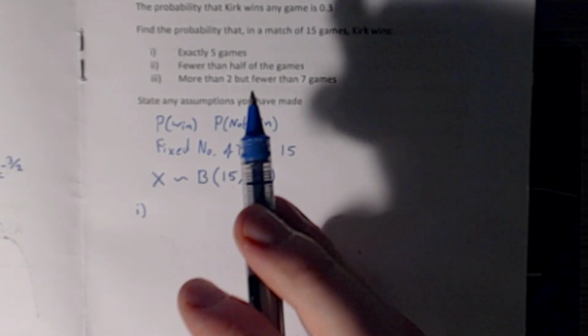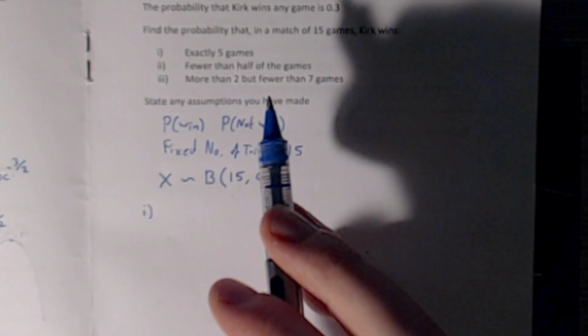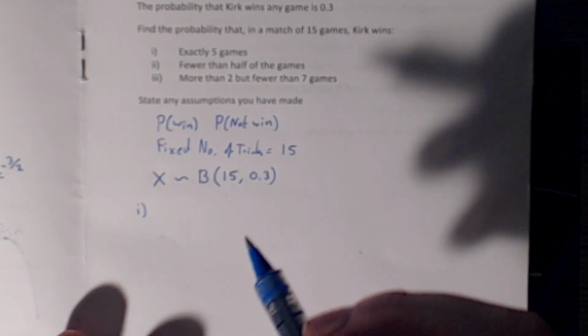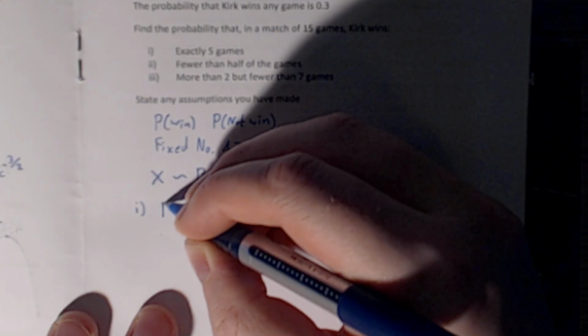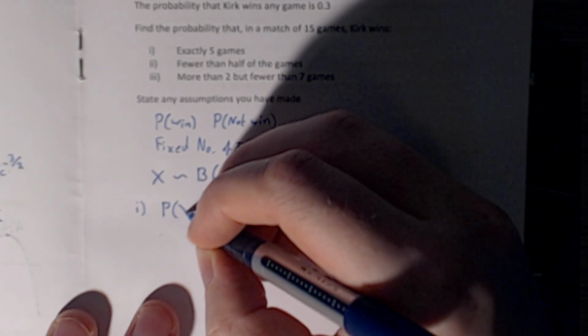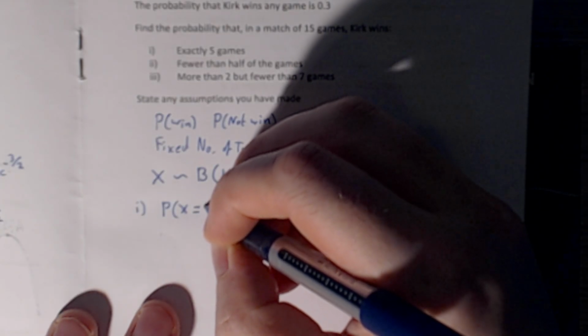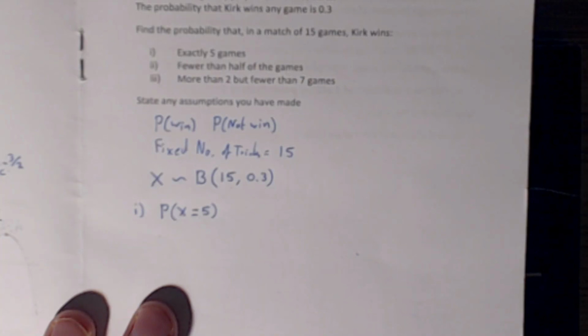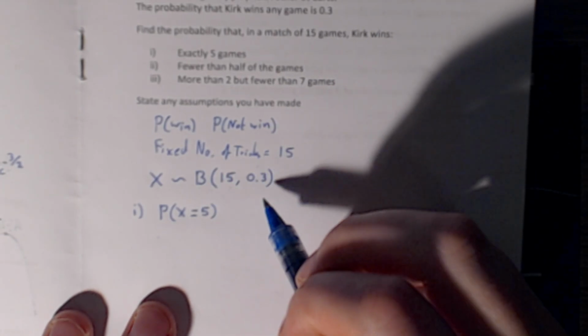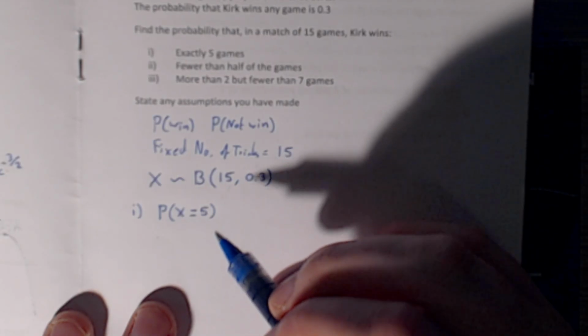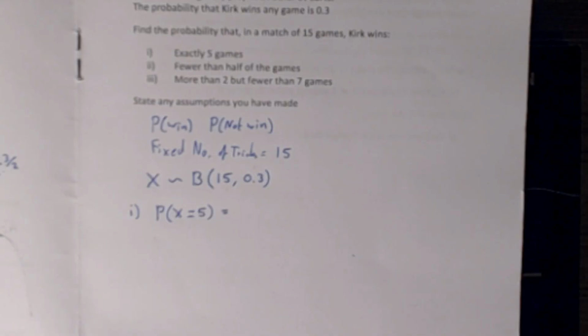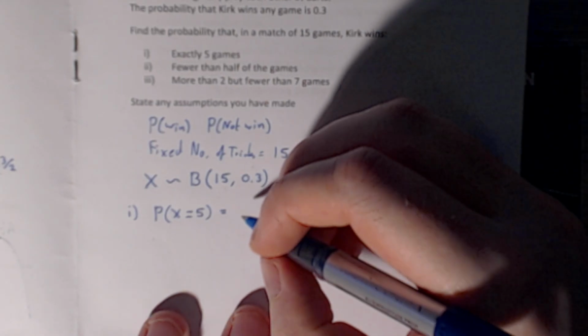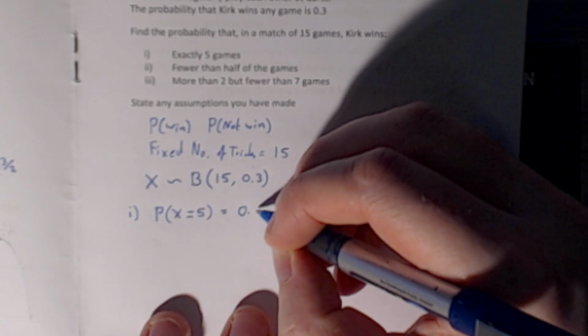So now, I want to know the probability that Kirk wins exactly 5 games. The way we write this is we want the probability that X is exactly equal to 5. Now we can use our calculator set in binomial PD to tell us this. We put in our 15 and our 0.3 and say x is equal to 5. That's a probability of 5 wins, which comes out to be 0.2061.